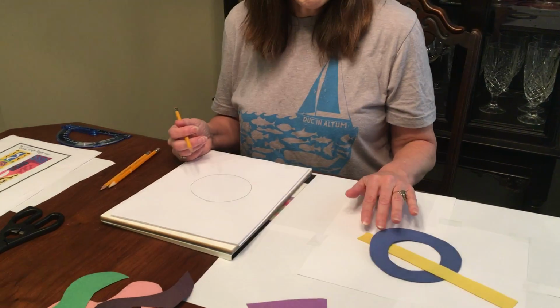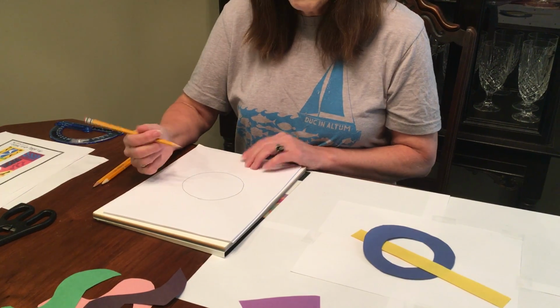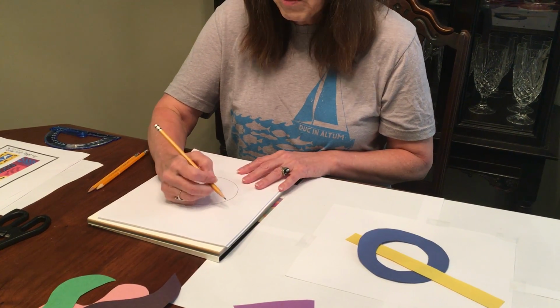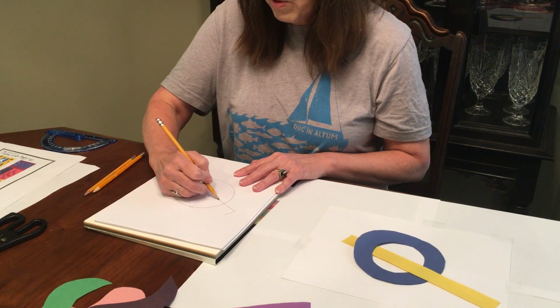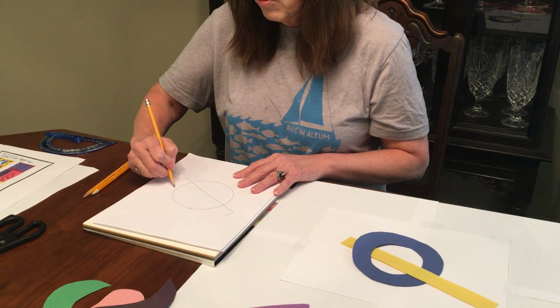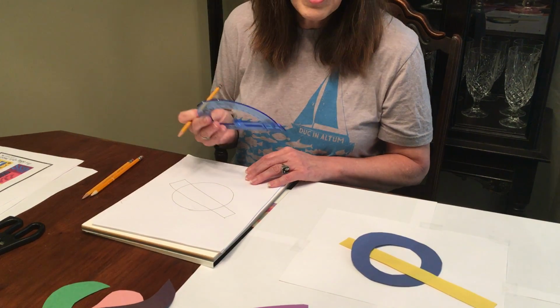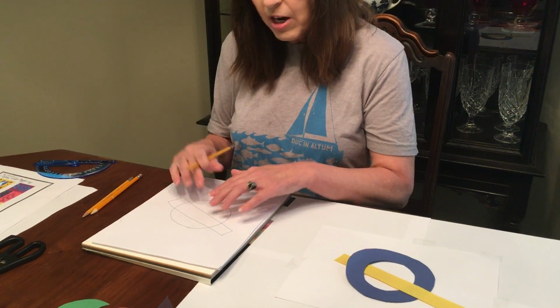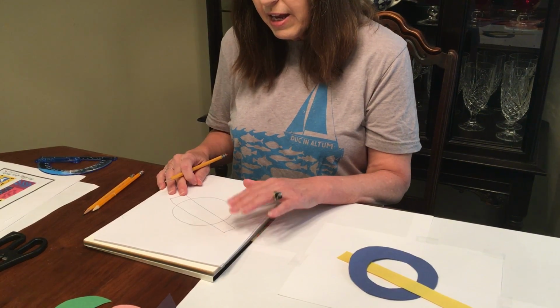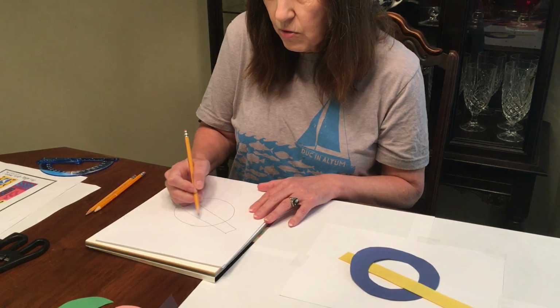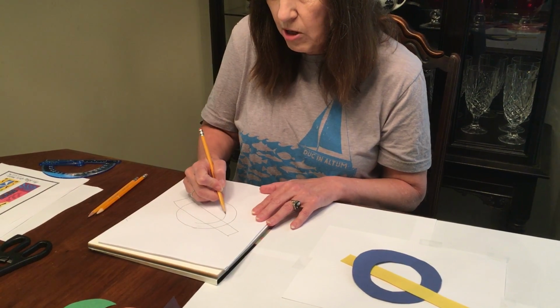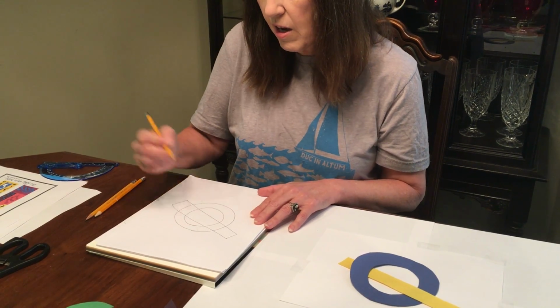So I make a decision, and on my paper, I'm going to draw this rectangle. And I'm not worrying about right now whether I want it under or over or anything else. So I'm just drawing by freehand. You can, of course, use a straight edge if you want to get it really straight. So here's my yellow piece. And now I decide, and then of course my blue actually had a smaller circle inside of it.